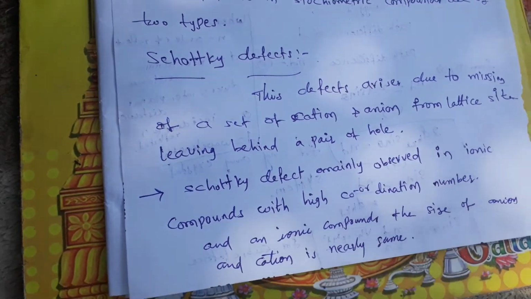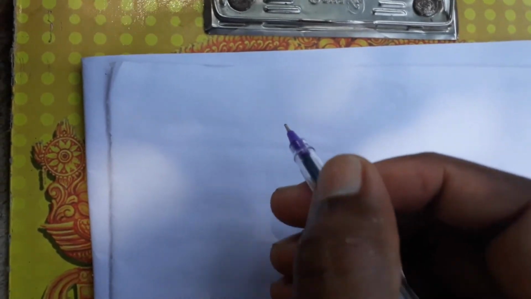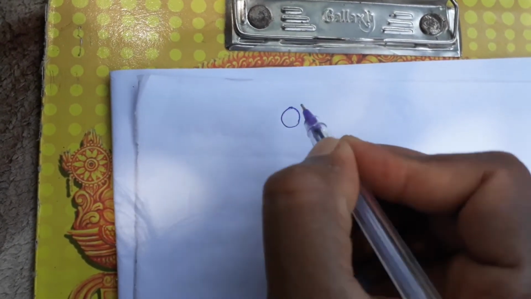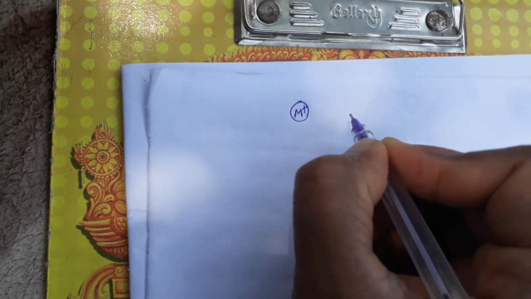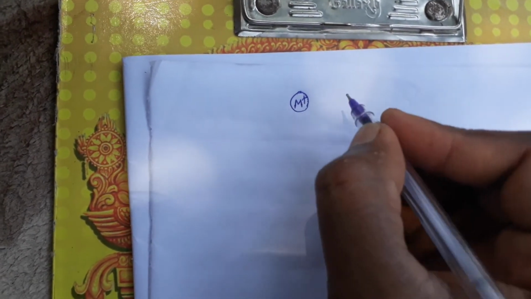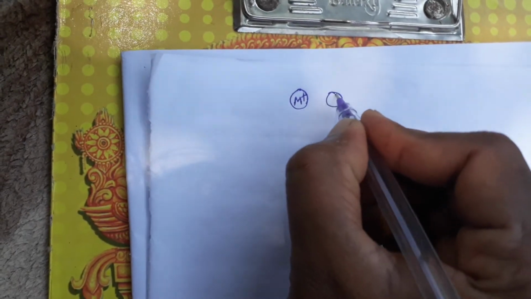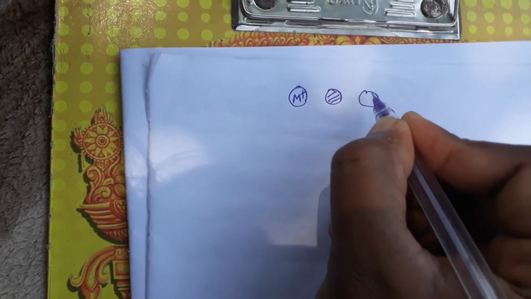So in this, let us see the atoms. One is cation, M plus, and X minus, M plus and X minus.